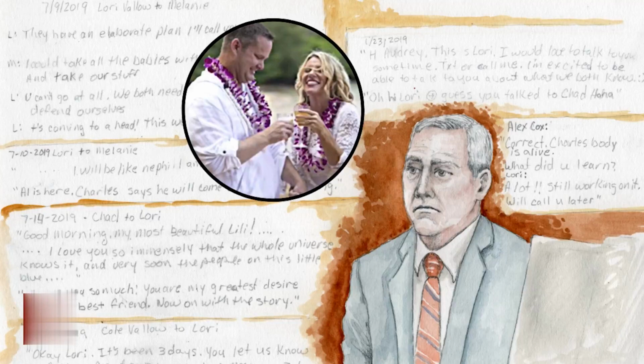Her cop husband is 3 dark. I suppose Brandon doesn't know yet about the discovered Charles's texts. Line 2996 from Lori Vallow to Melanie Boudreau: Allie Bloomer's husband, 3, and then a dark emoji.